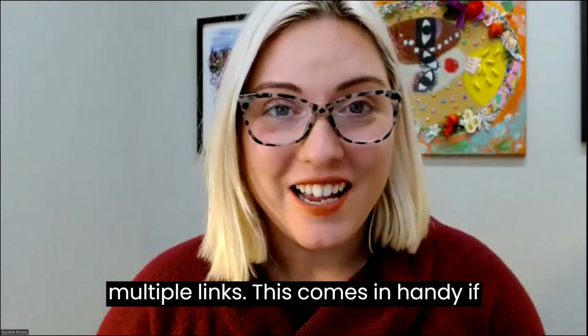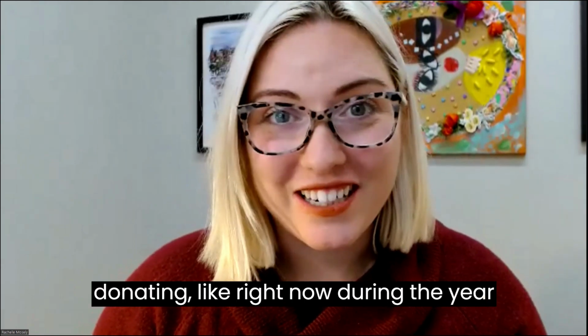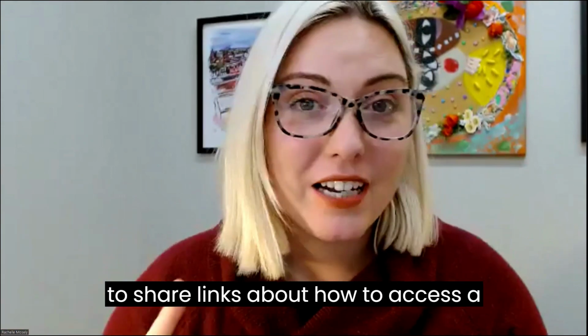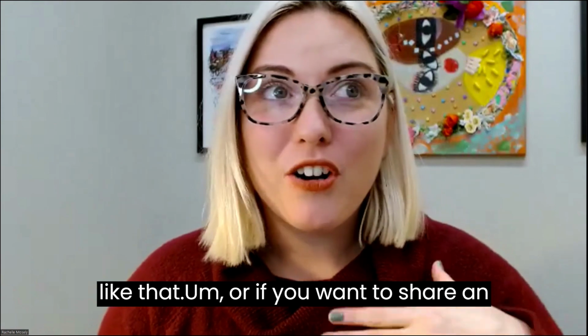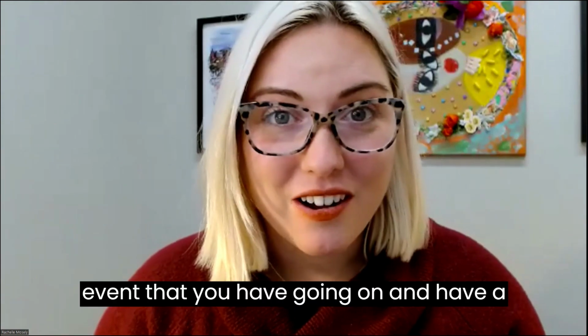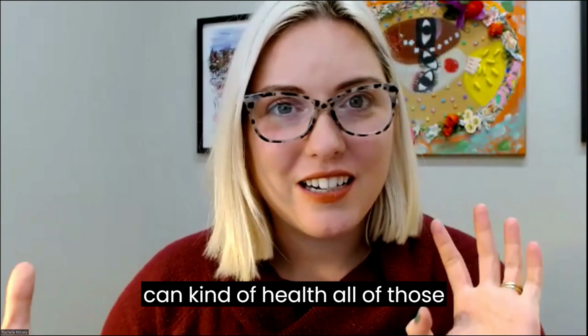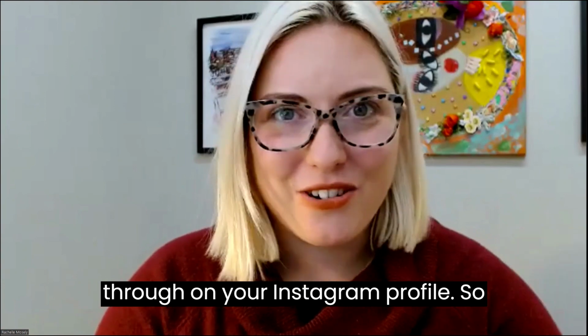This comes in handy if you're sharing posts related to donating, like right now during the year-end giving season, but also if you want to share links about how to access a volunteer interest form, or if you want to share an event that you have going on and have a link to register. This is where you can house all of those on your Instagram profile.